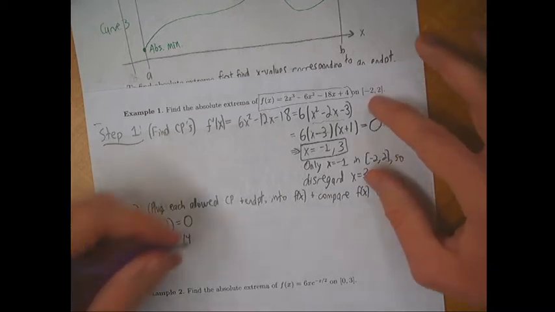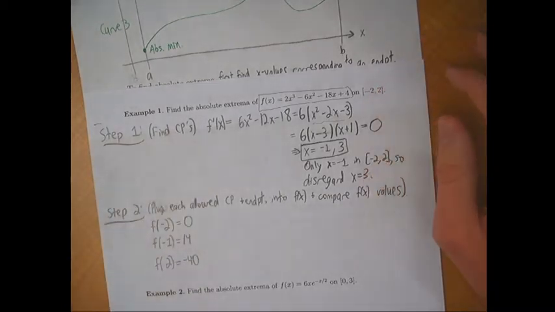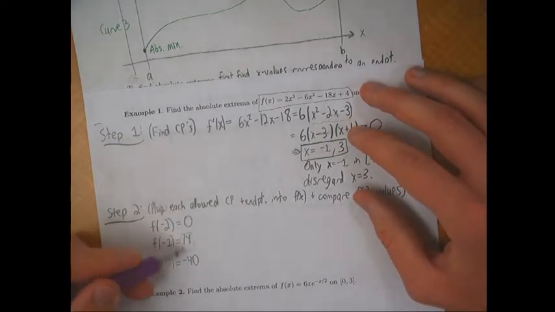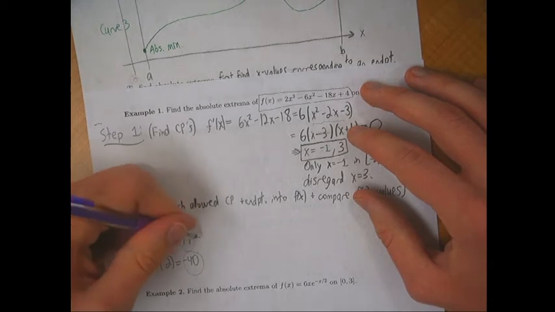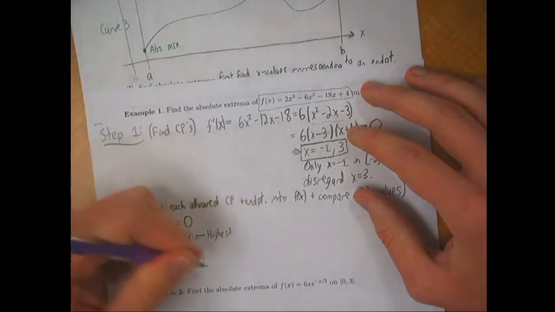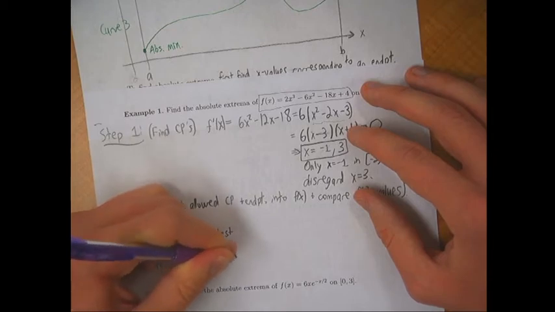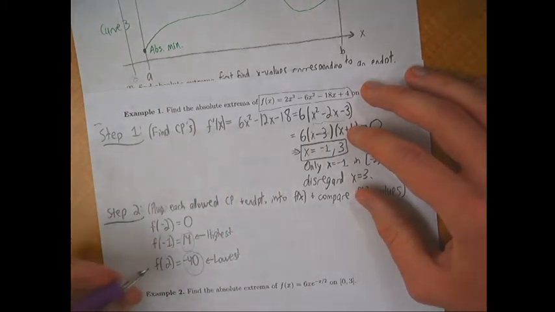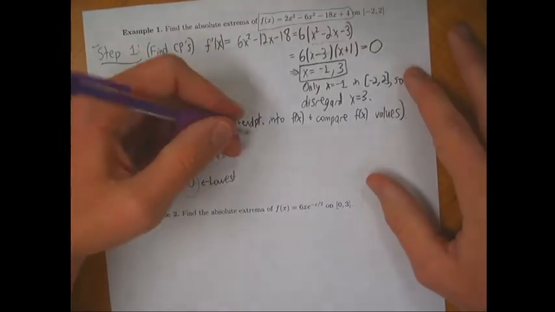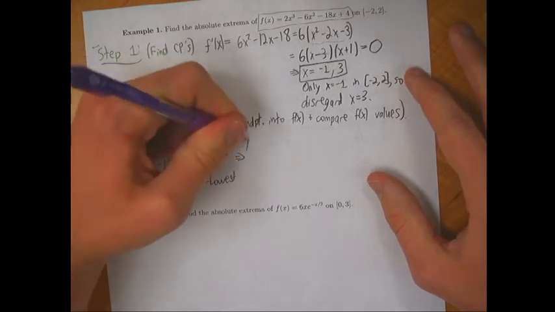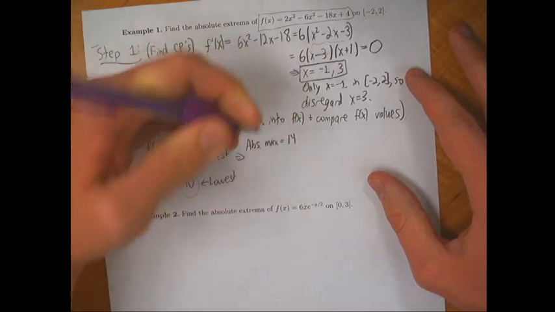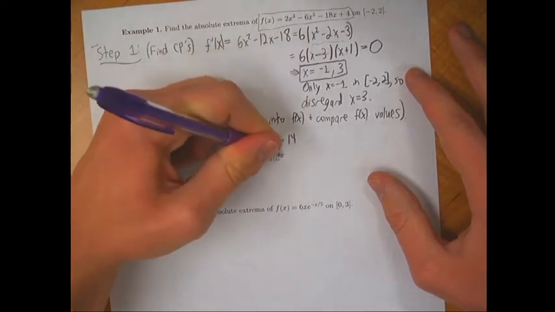And f of +2? -40. Yep, -40. Okay. So then, that should pretty quickly tell you that, of these three, 14 is the highest and -40 is the lowest. So highest is 14, and -40 is the lowest. Okay. And so because of that, we have an absolute max of 14, and an absolute minimum of -40.